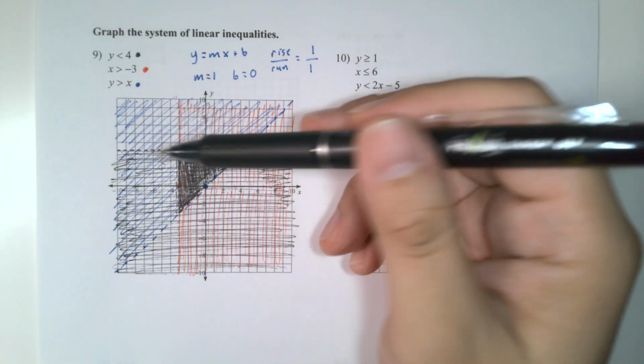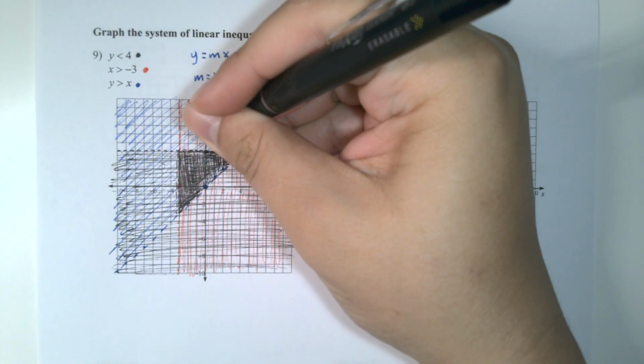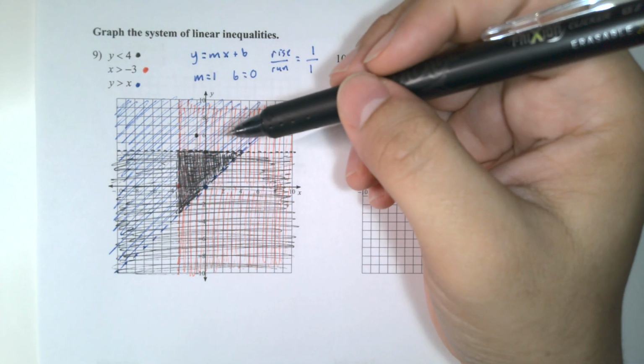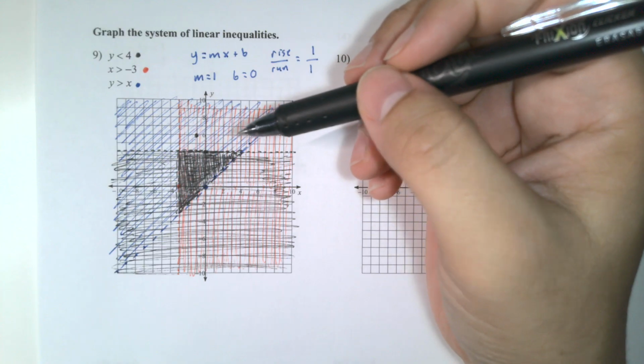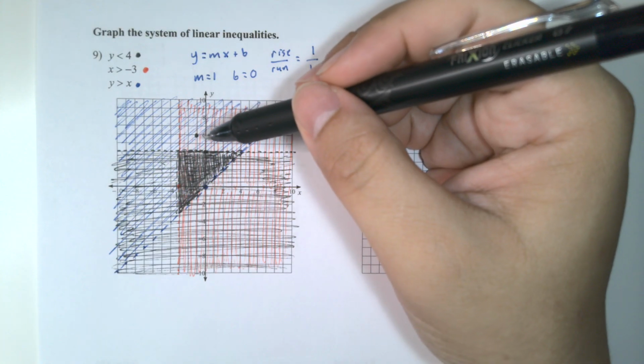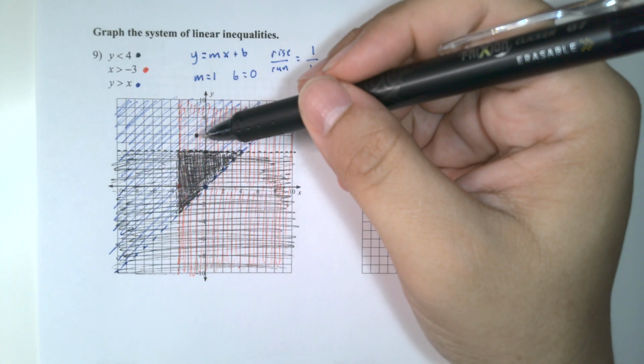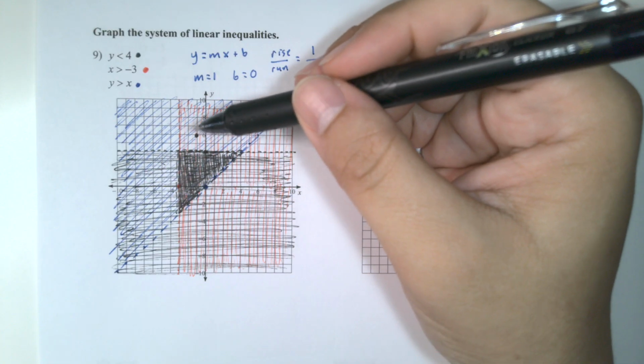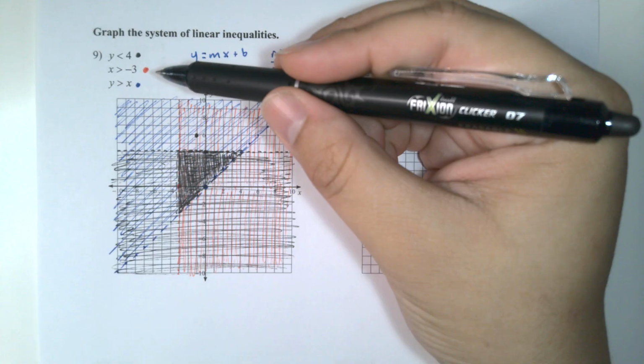And so if I pick a point, say, out here, where I only have the red and the blue overlapping, this point, which would be -1, 6, will only satisfy the inequalities for blue and red.